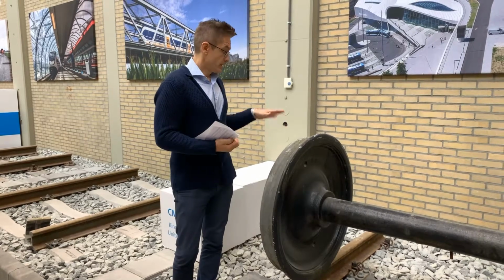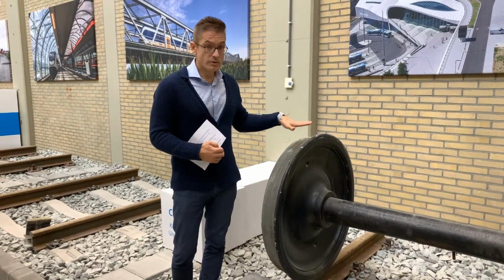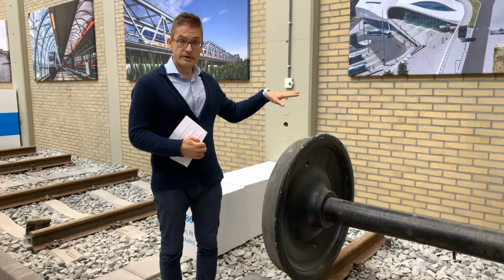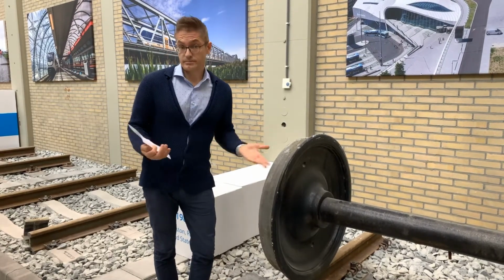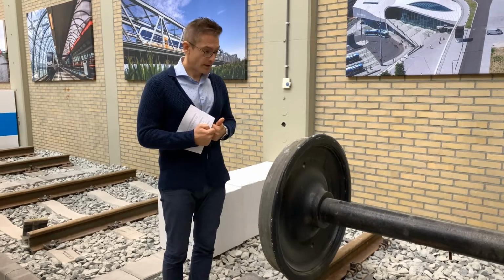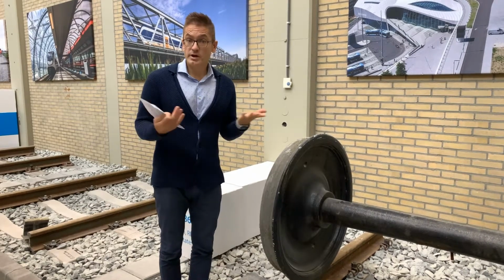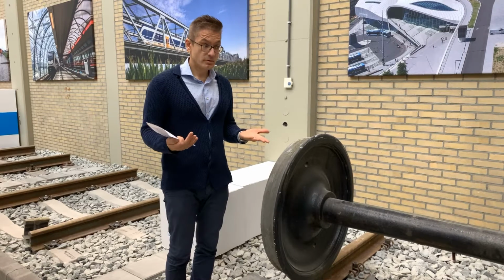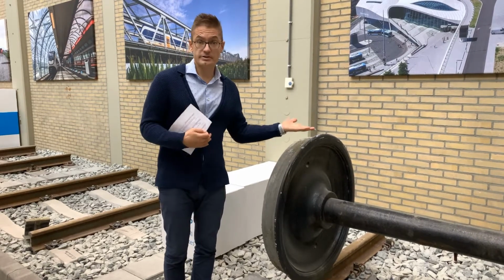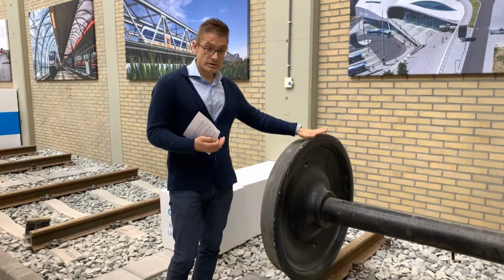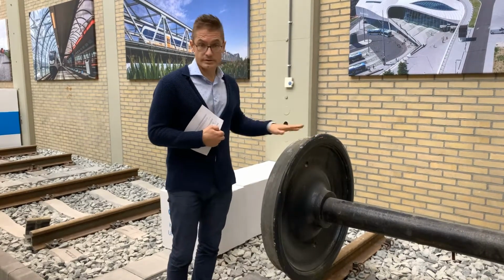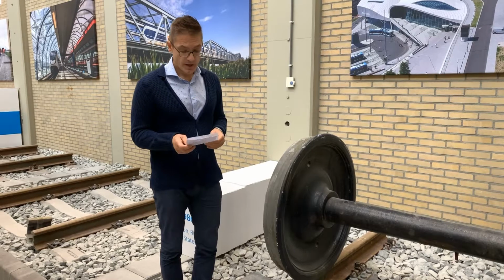Therefore, the wheels of the locomotives are a bit bigger than wheels of the wagons, as you can notice. On the other hand, the wheels of trams and metros, which are in principle much lighter than conventional trains, are even smaller than wheels for the conventional railways.